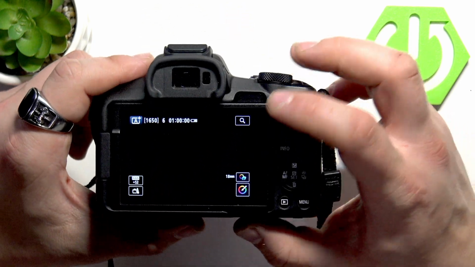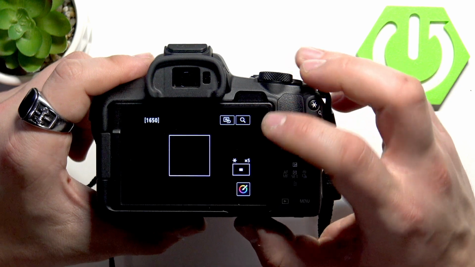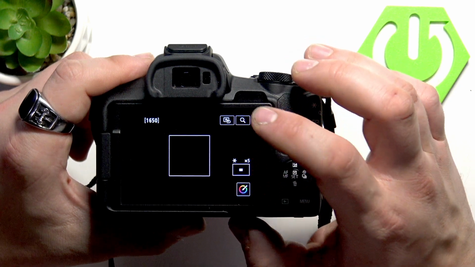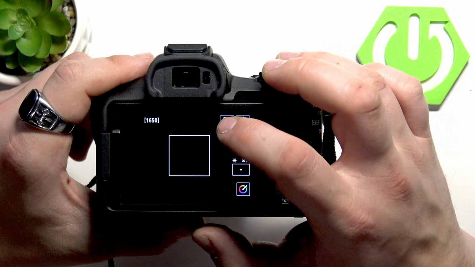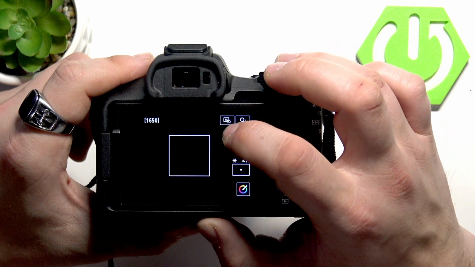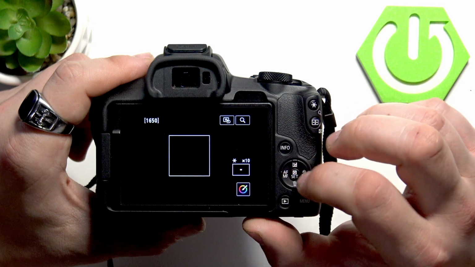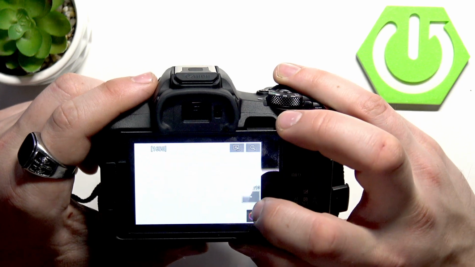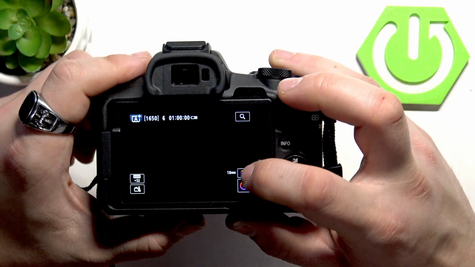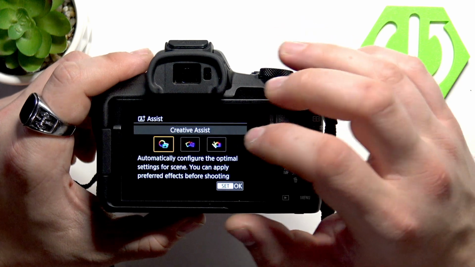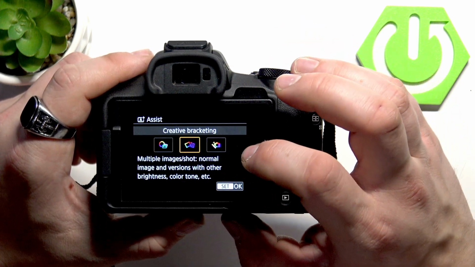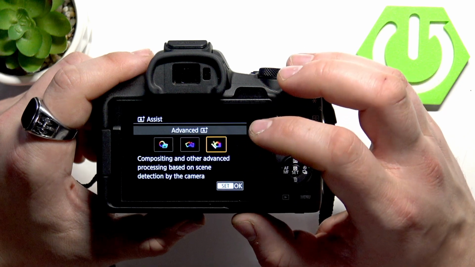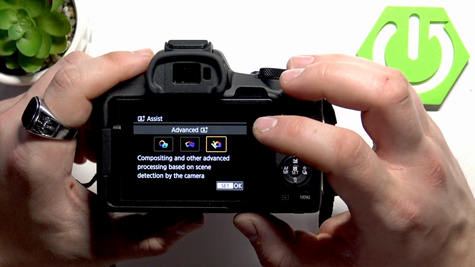Now, you can zoom in or out. You can select Creative Assist, Creative Bracketing, or Advanced Assist.